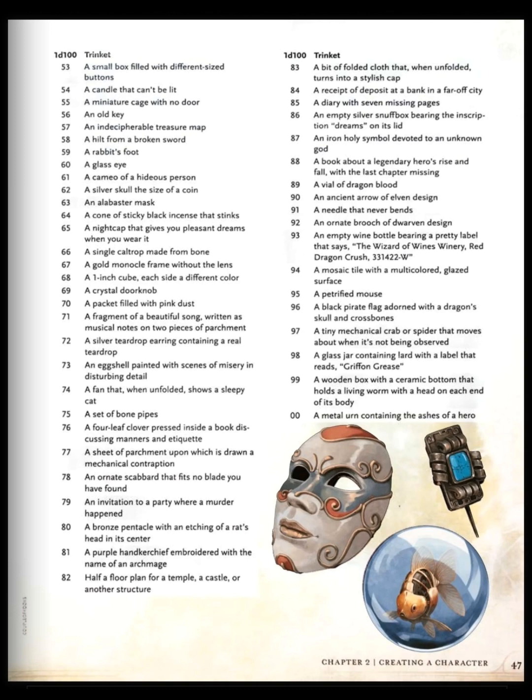A wooden box with a ceramic button that holds a living worm with a head on each end of its body. A metal urn containing the ashes of a hero.